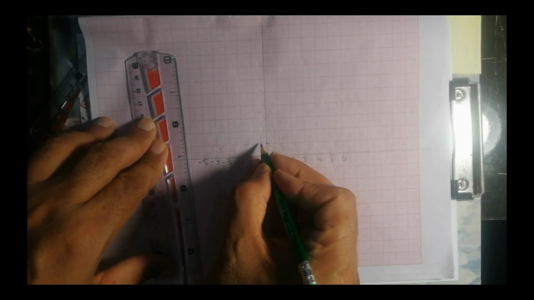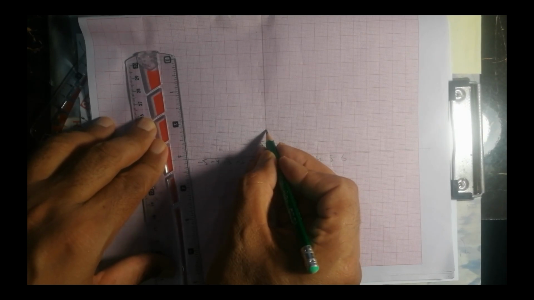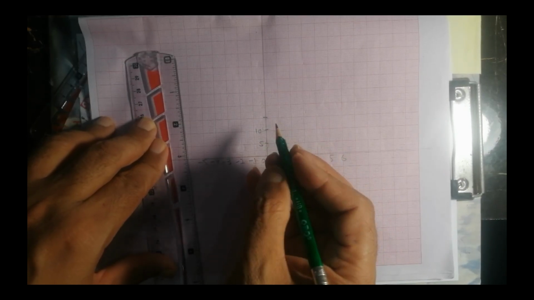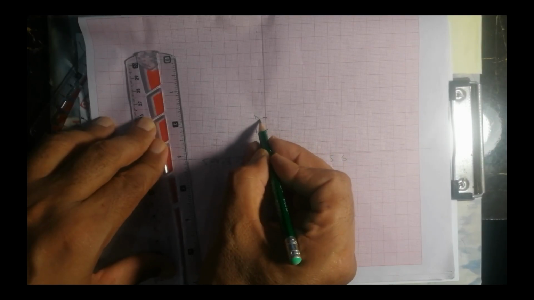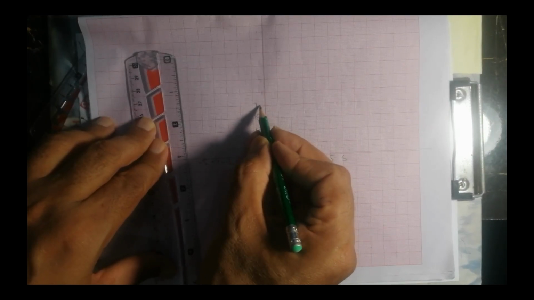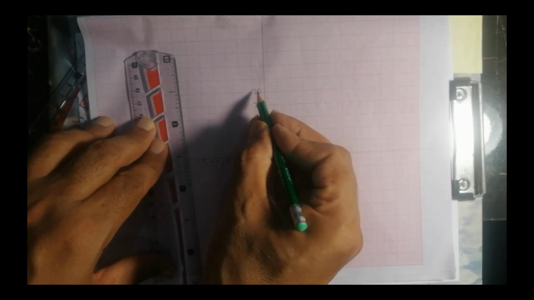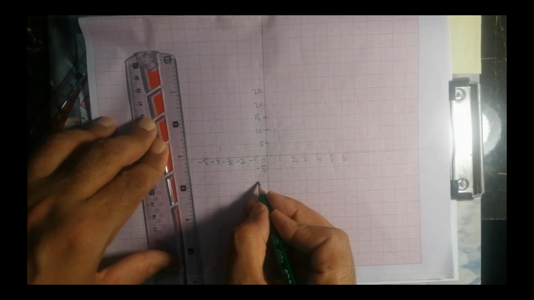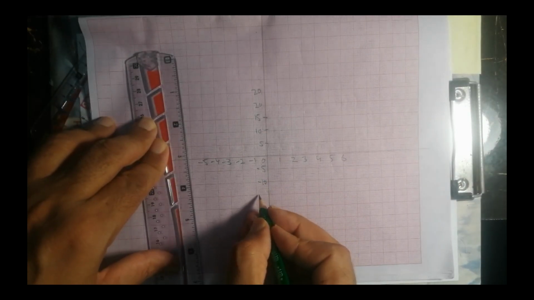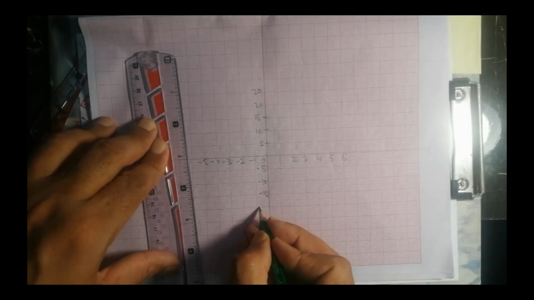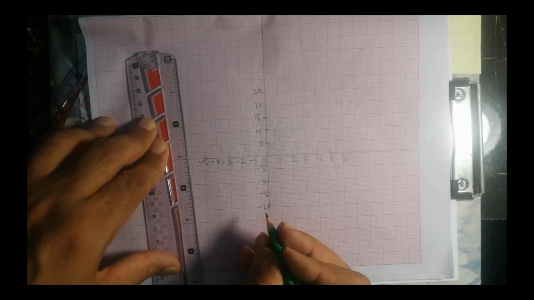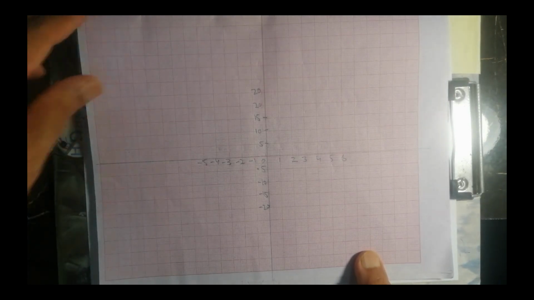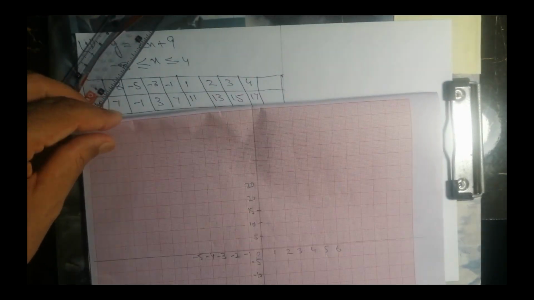We should write this 5, this should be 10, this should be 15, 20, 25, and so on, and this is minus 5, minus 10, minus 15, minus 20, and so on. So we have the points.